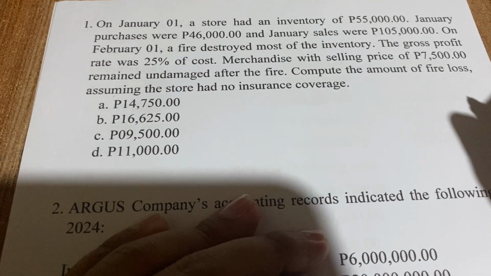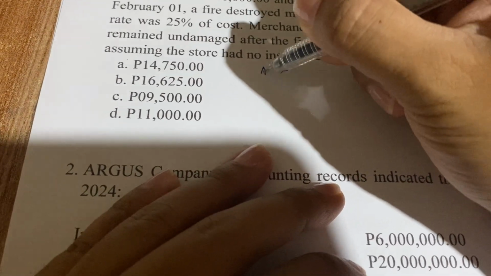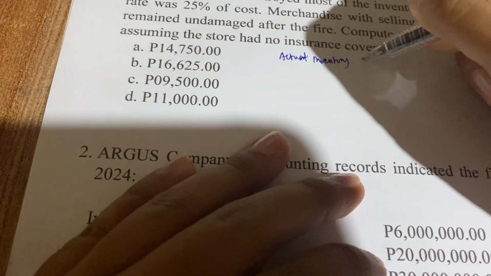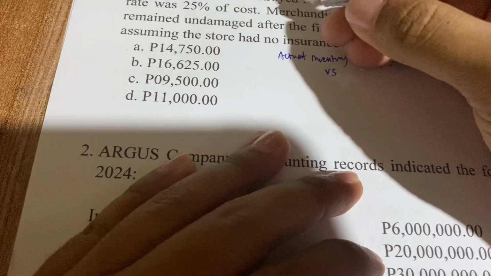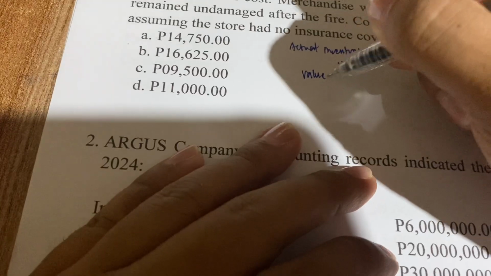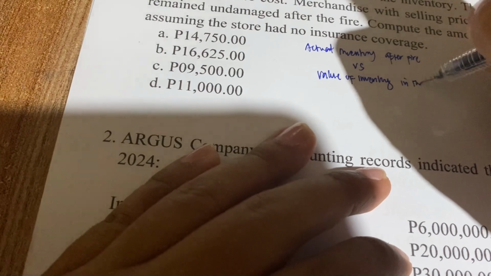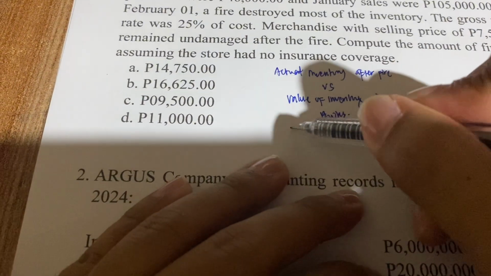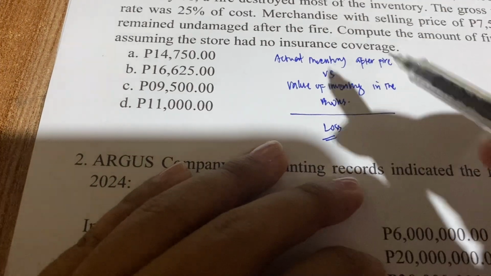So ang computation ng fire loss guys is you have to compare the actual inventory after fire versus doon sa books, ang value ng inventory in the books. So obviously ang answer nito talaga ay loss. So ito yung magiging computation natin.